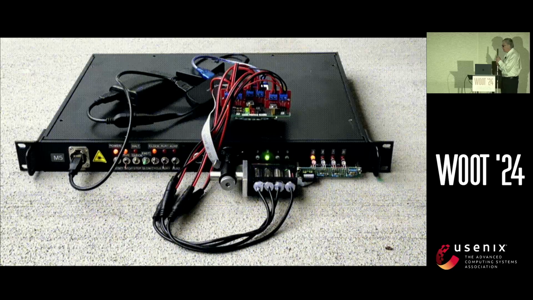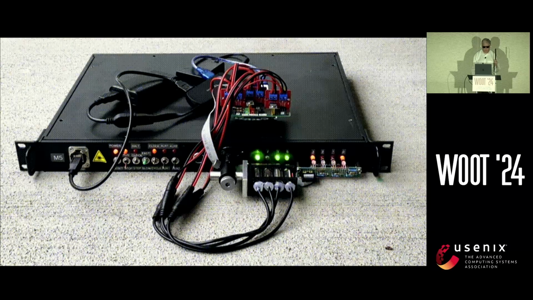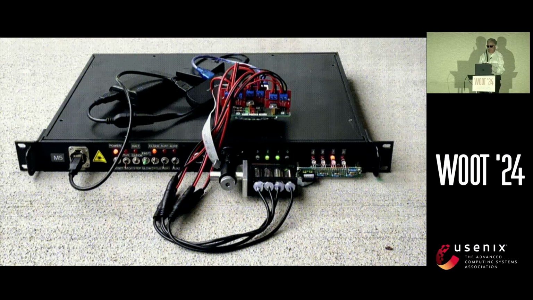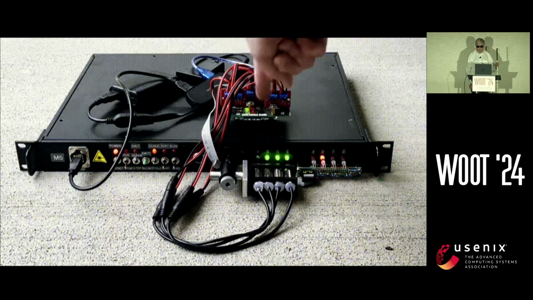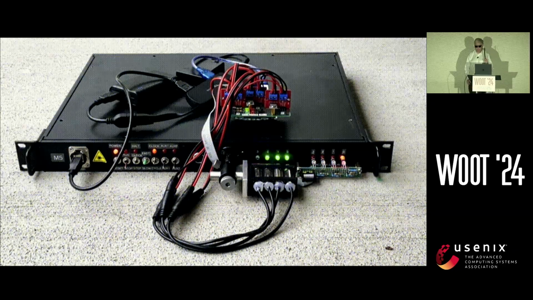It implements the instruction set from the previous slide, but it's complex enough to illustrate the difficulty. It's a 4-bit CPU load store architecture with one register called the accumulator, which is visible over on the right-hand side, the 4 red LEDs.